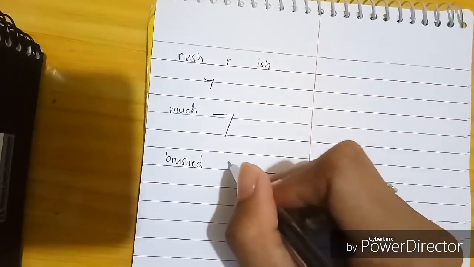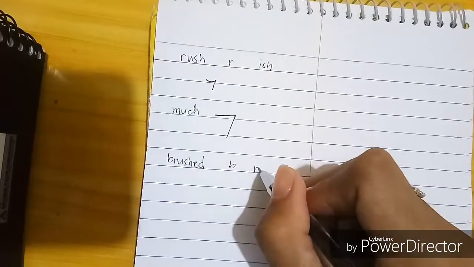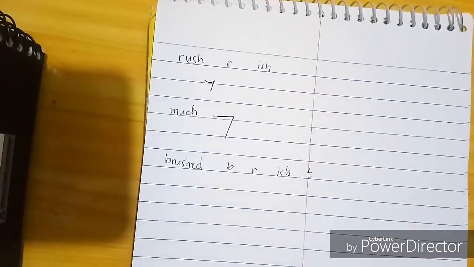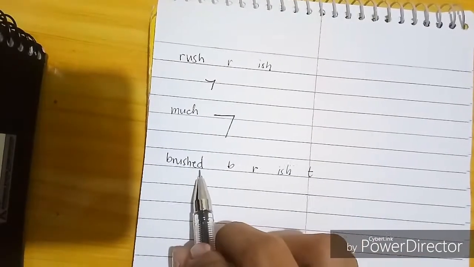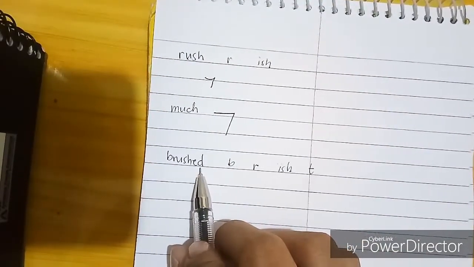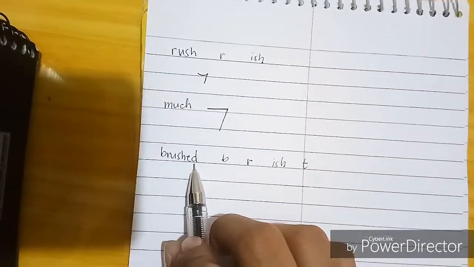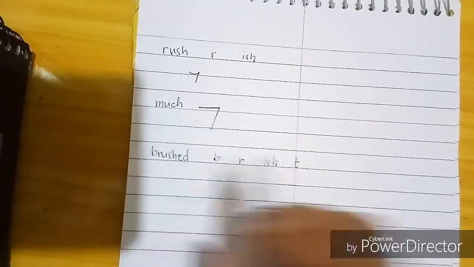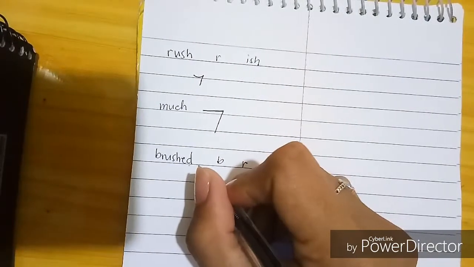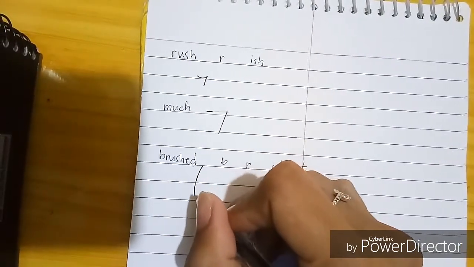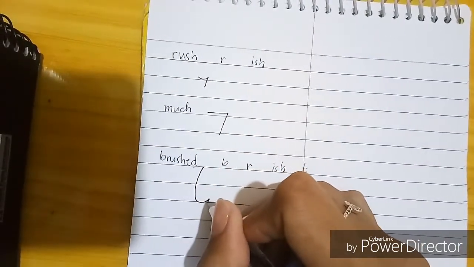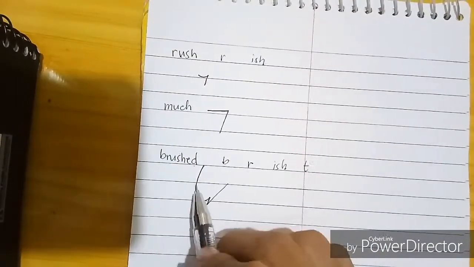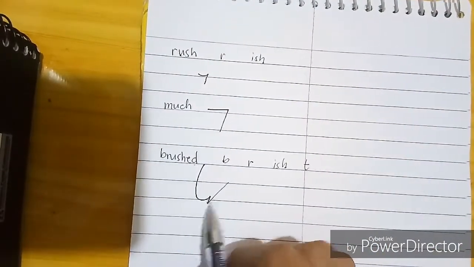Represent B, R, ish, and T. We use T because the past tense sounds like brushed, not D. And it will be written as the B, R, ish, and T.